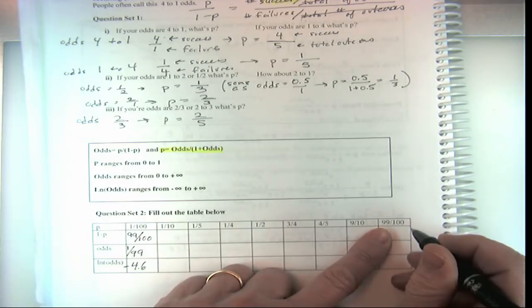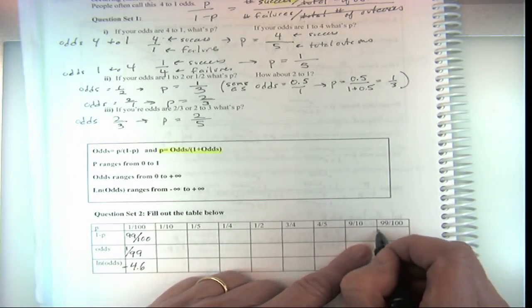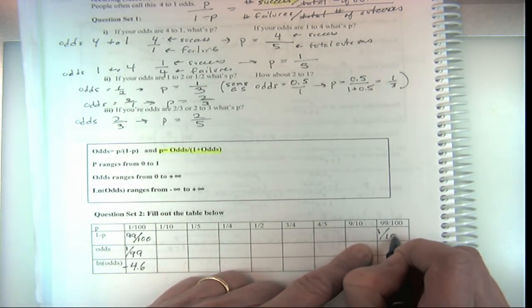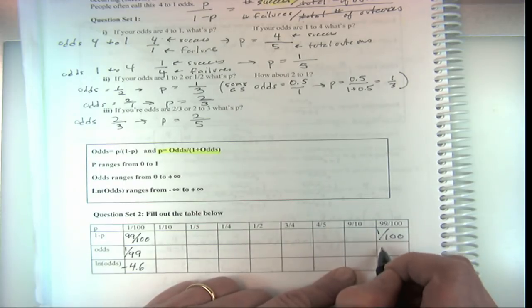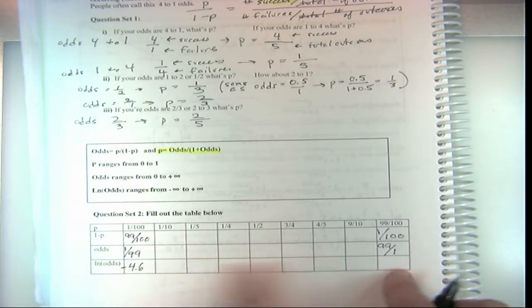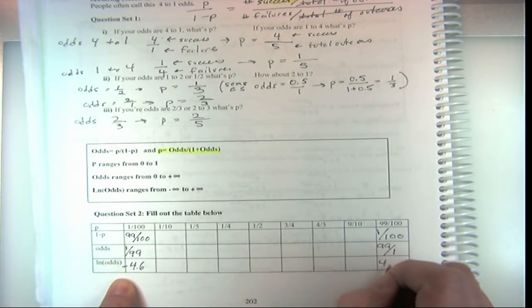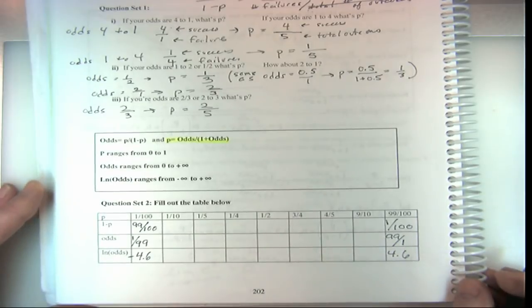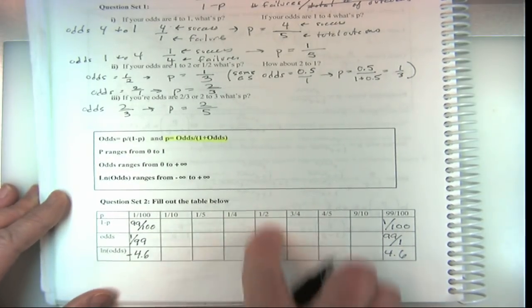Let's say the probability was 99 over 100, then 1 minus that would be 1 over 100. Then your odds would be 99 to 1. And then the log of the reciprocal would just be the opposite sign. So this is 4.6. And let's look at what happens right in the middle here.